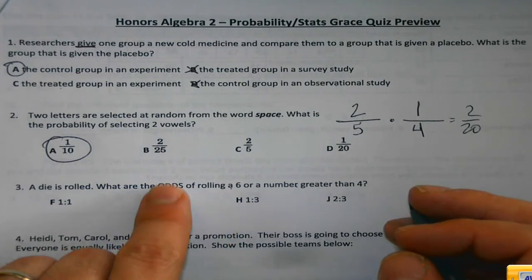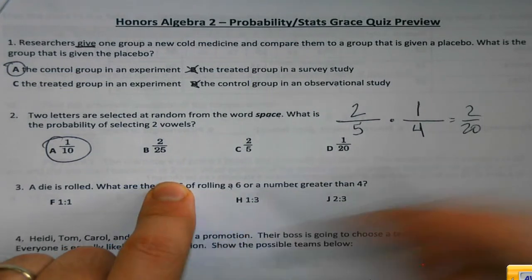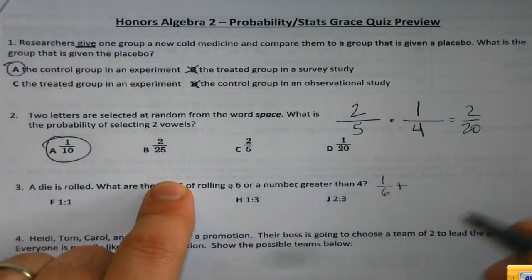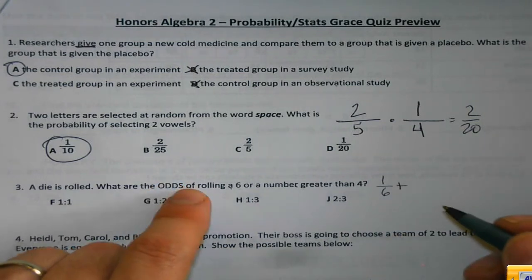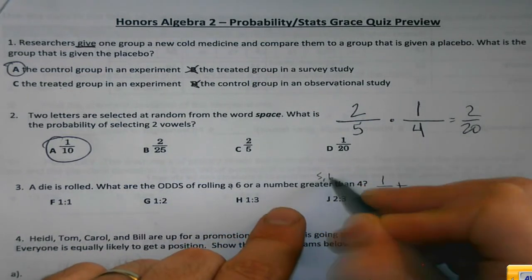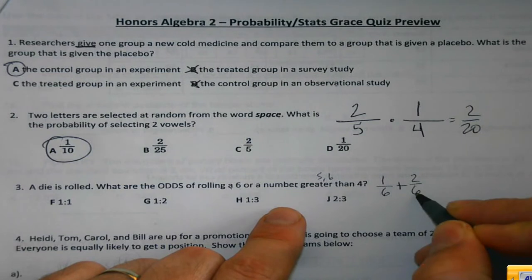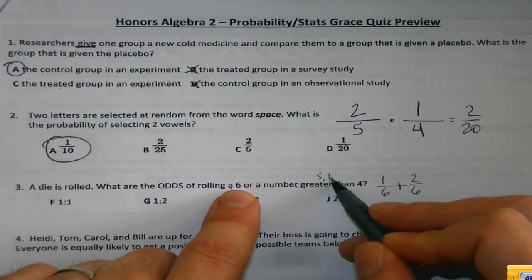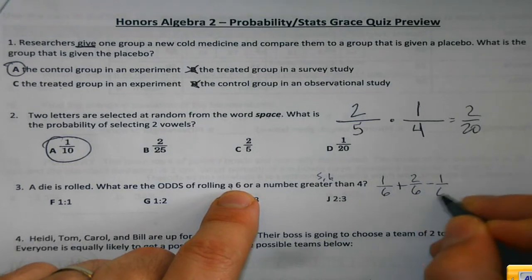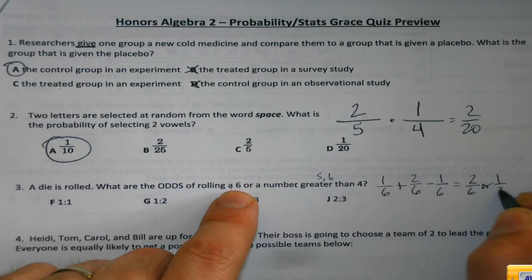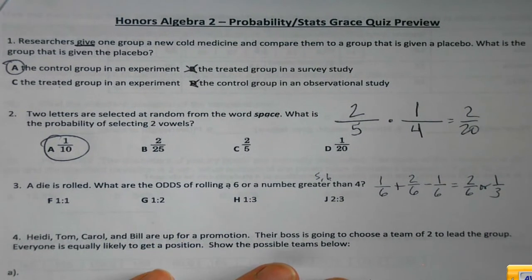What's the probability of rolling a 6? 1 out of 6. Or, and we've talked before, that's plus, rolling a number greater than 4, which would be 5 or 6. However, notice the 6 shows up in both lists. So I need to take that back out. So that would be my probability.